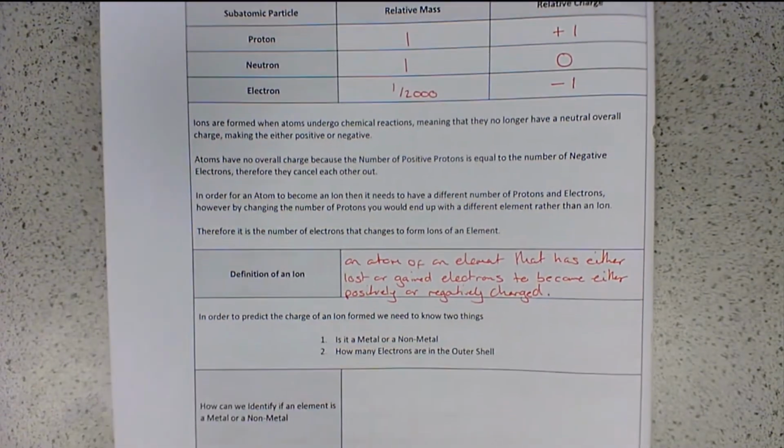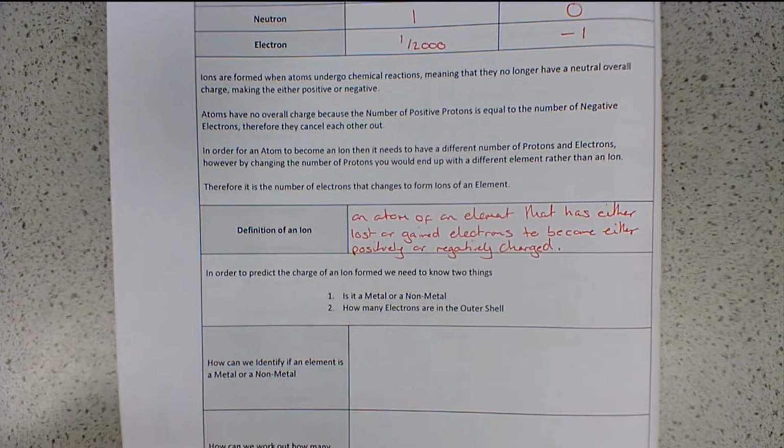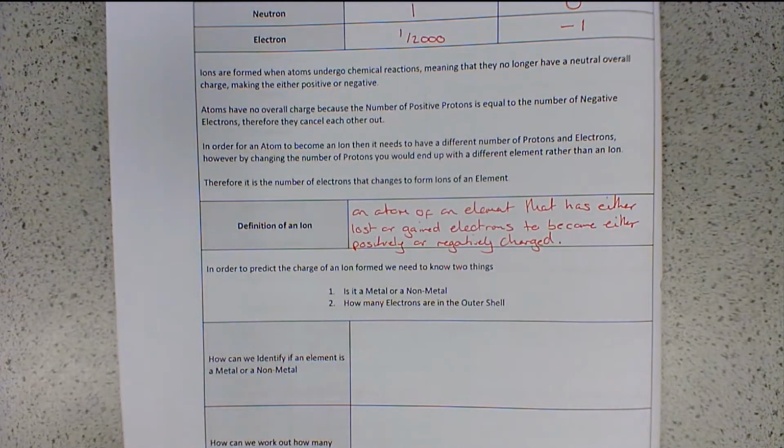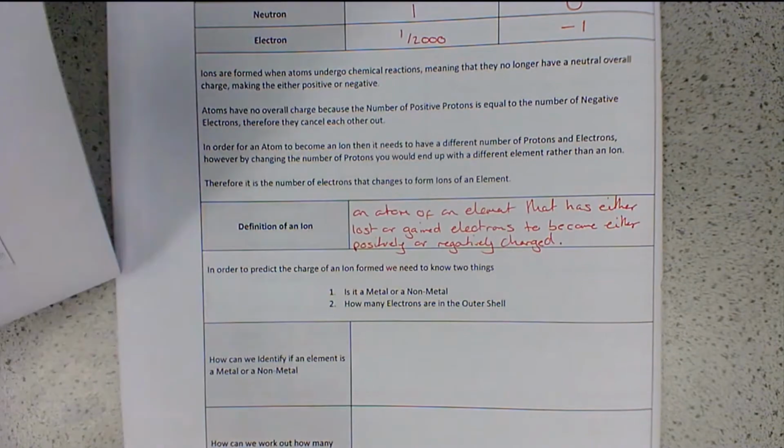In order to predict the charge an atom forms when it becomes an ion, we need to know 2 things. Number 1, is it a metal or a non-metal? And number 2, how many electrons are in the outer shell? We'll start with the first one. How do we identify if an element is a metal or a non-metal? Well, we can predict that from the periodic table.